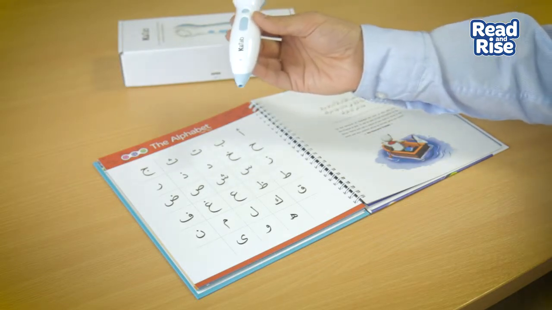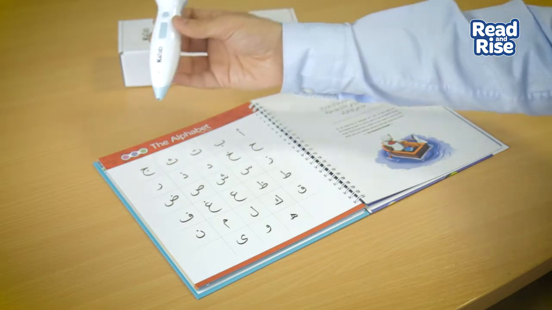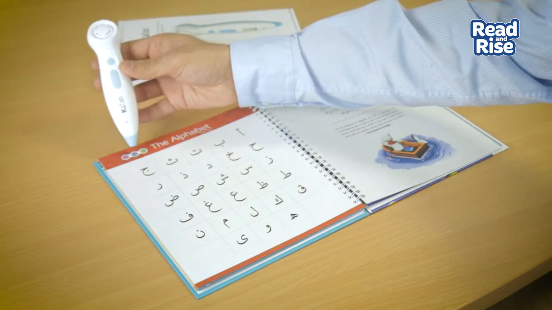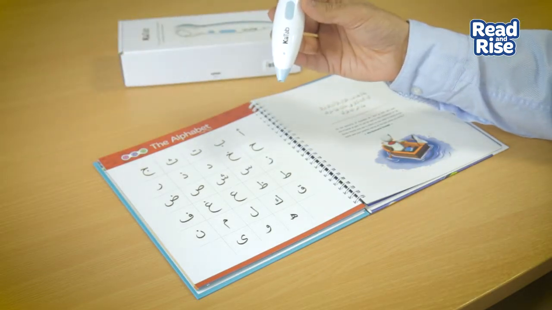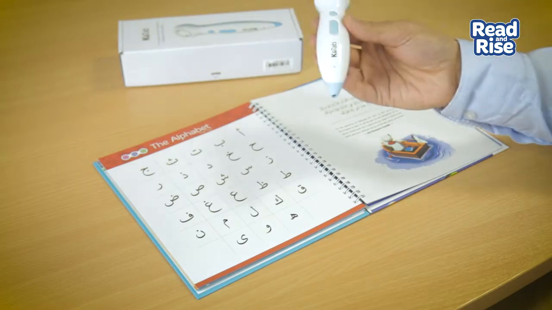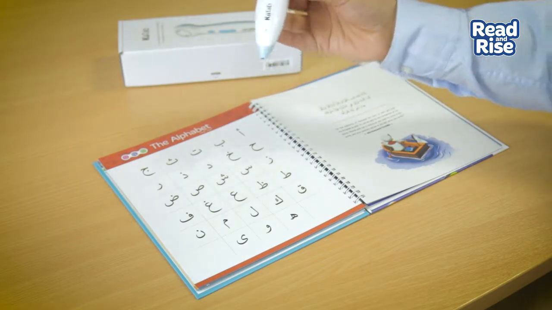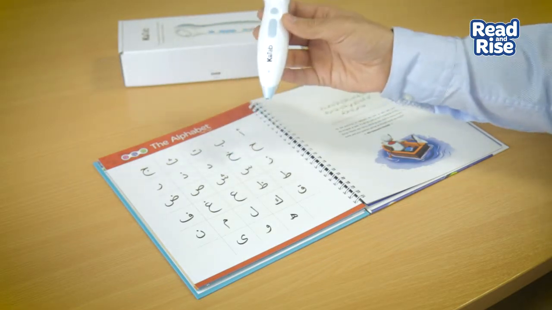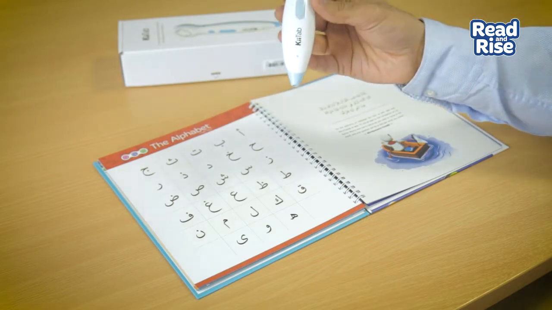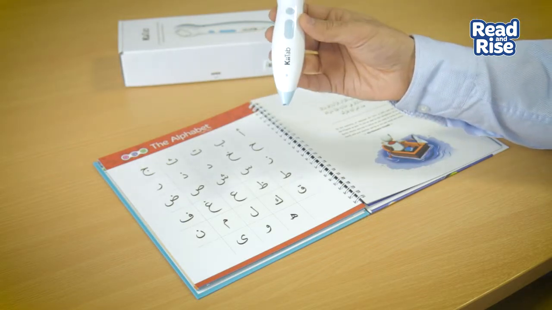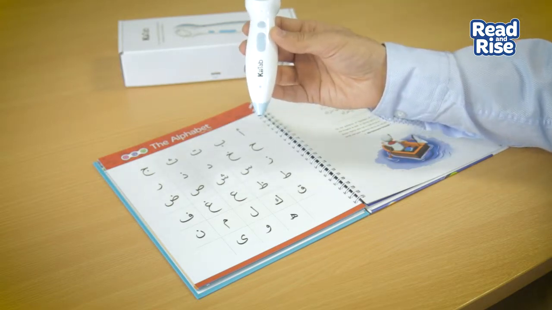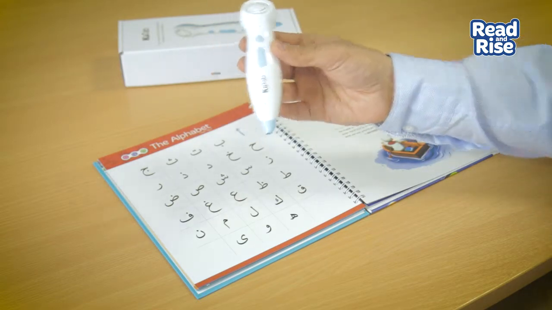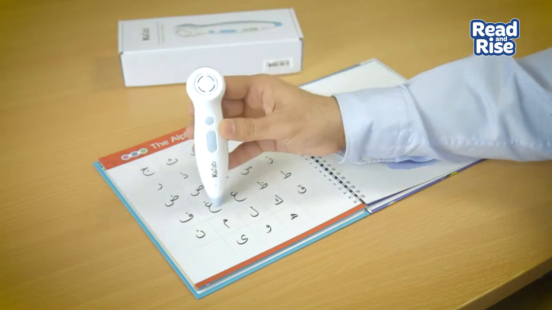The other thing you can do here is play a Find Me game. So I'm now going to press the button at the top here with the magnifying glass. Welcome to the Find Me game. Where is Ha? So it starts to play a game and asks me where is the letter Ha. So I'm going to press Ha. You're so good at this. Where is Kaf? So it's given me the correct answer and let me know I've got it right, and then it's given me the next one. Now I'm going to get this one wrong, see what happens.